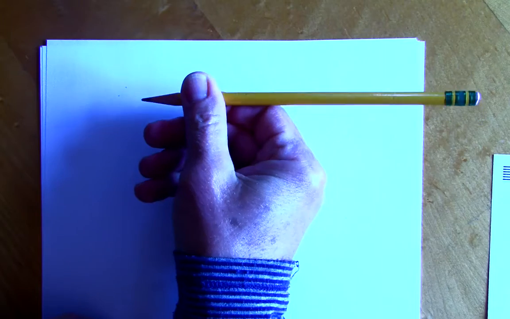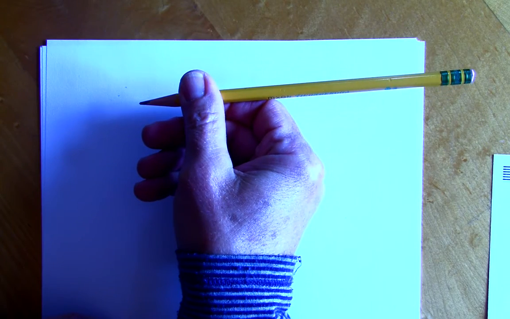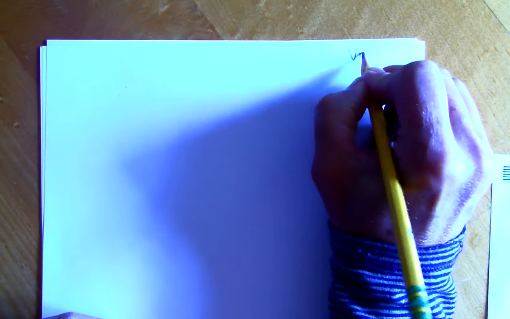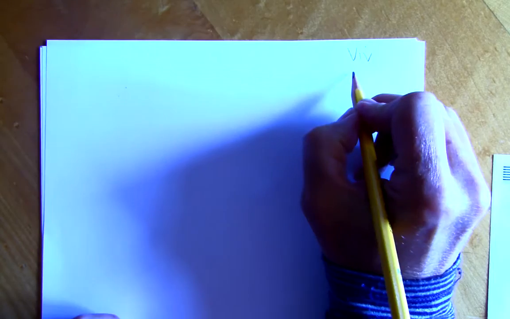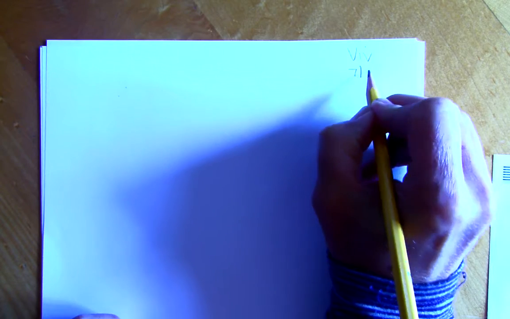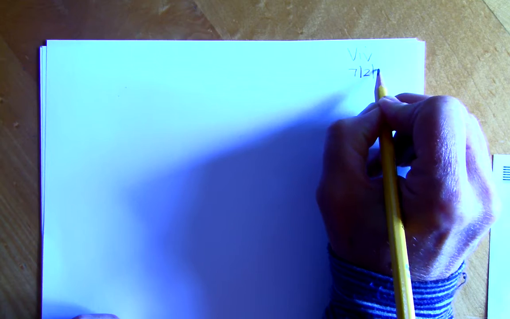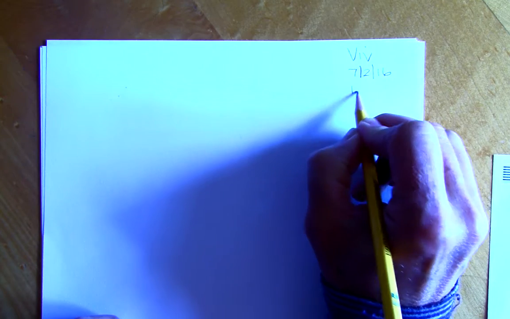So I'm just going to move this out of the way. I think it's a little distracting. Notice I'm working in pencil. I think on that first video I did use pen because I thought it would show up better, but really you should work in pencil so that you can erase. Name, date, I'm into July now, and assignment 1.2.